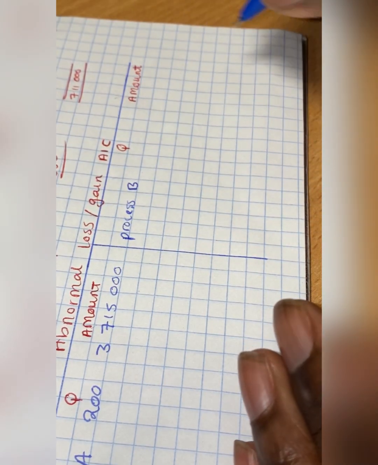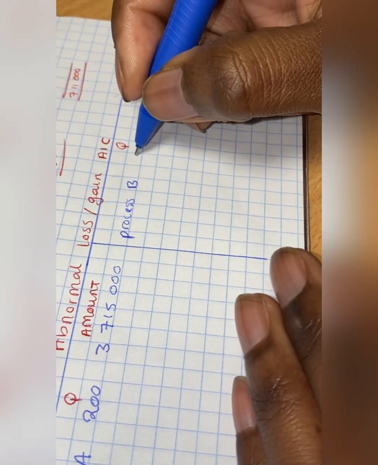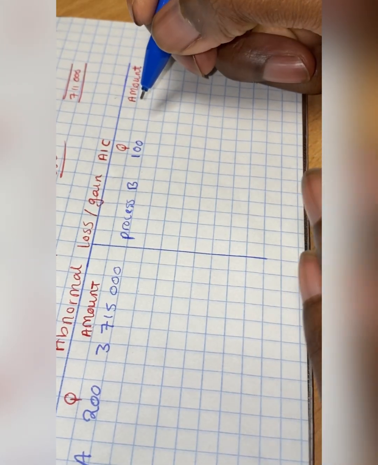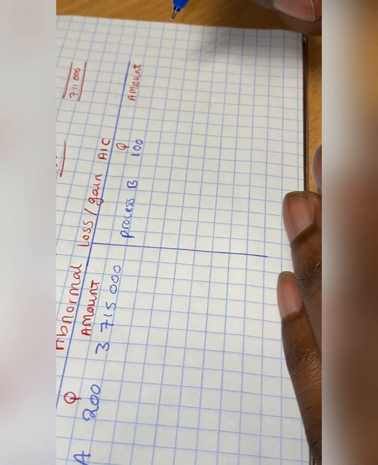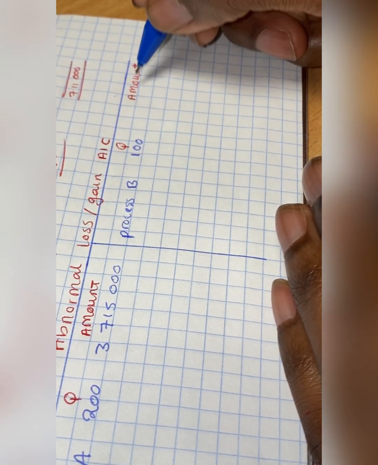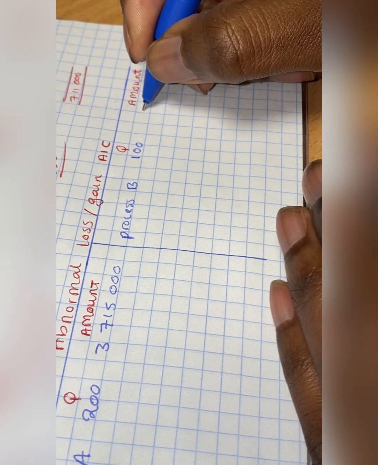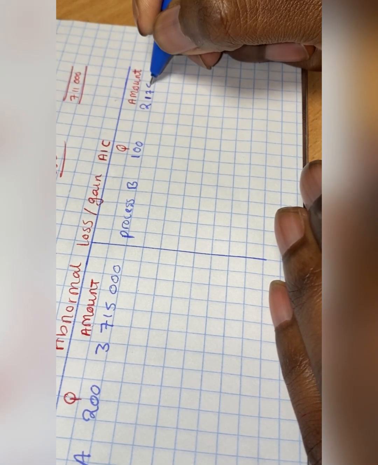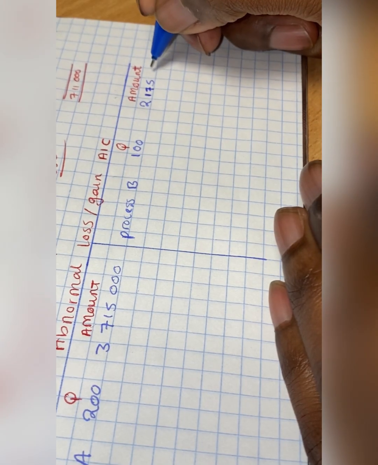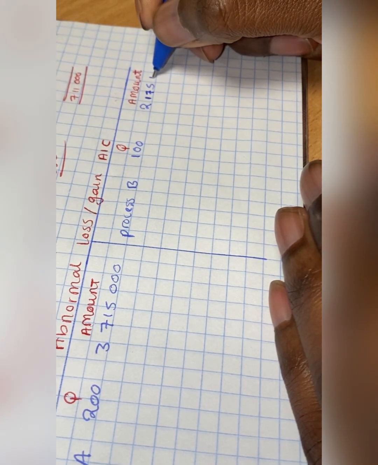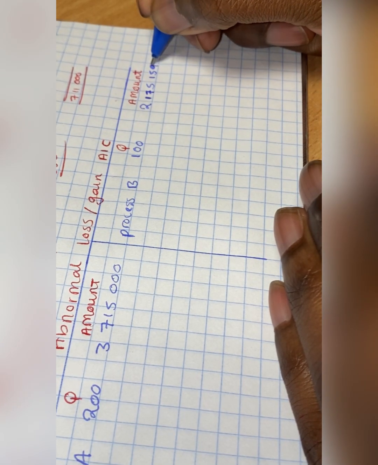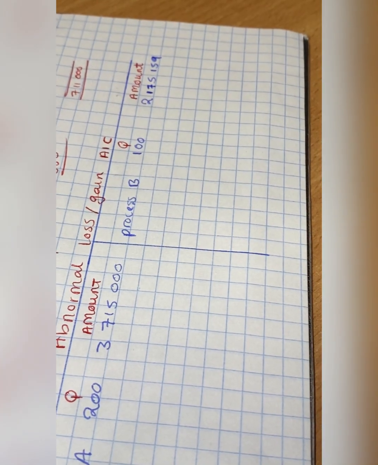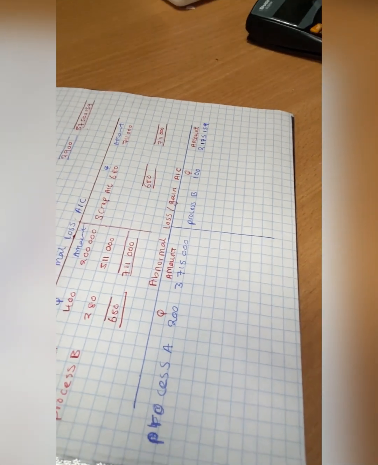Okay. How much was the gain in terms of quantity? So what we have is 100. It was 100 kg. So in terms of amount, it was how much? It was 2,175,000. 2,175,159 kwacha. Okay, so we have put what we have.